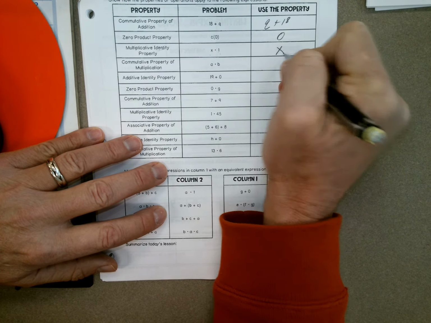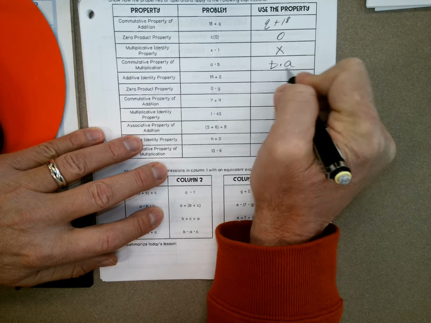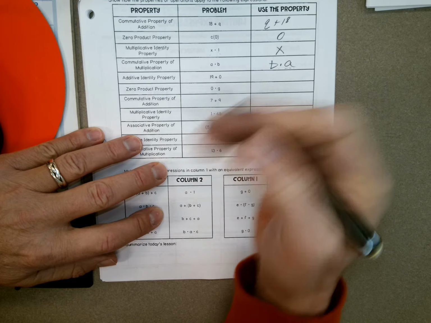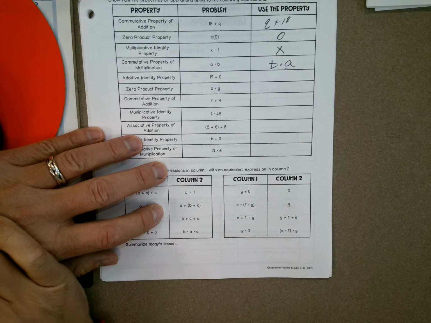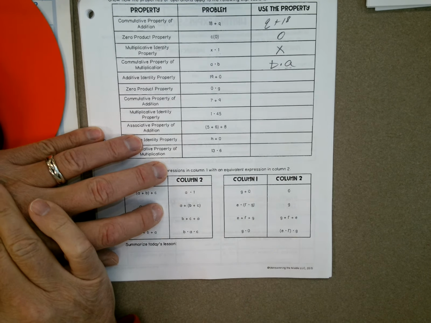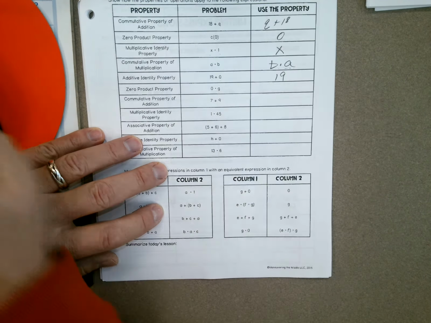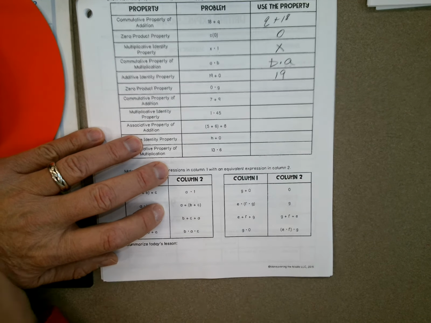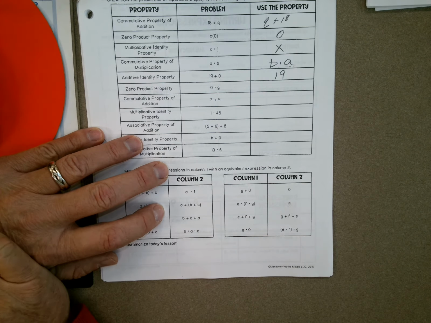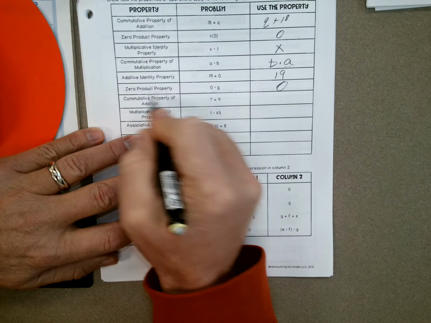Commutative property says you can switch the order of the numbers, in this case variables, with multiplication or addition. Additive identity property: you can add 0 to any number and get that number. Zero product property: 0 times any number is 0.